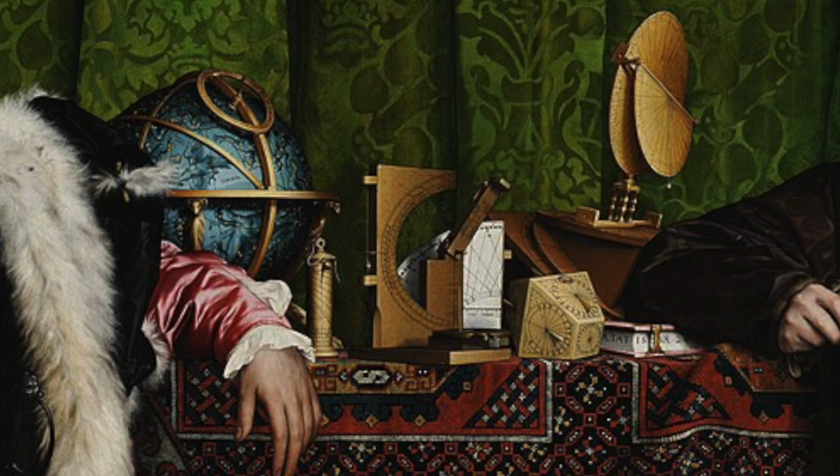These are objects that are designed to map the heavens, to be used to navigate your way across the seas and perhaps across land. They are used for telling time and the date. We see a celestial globe and a portable sundial. All of these items are found resting on a Turkey carpet.